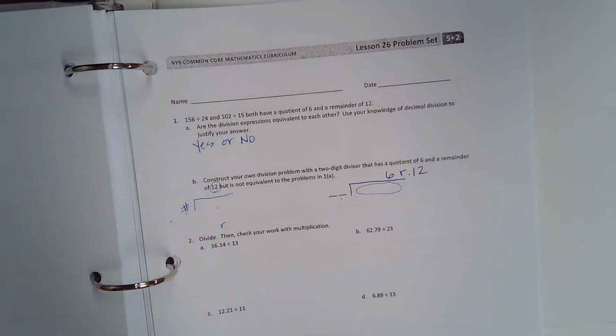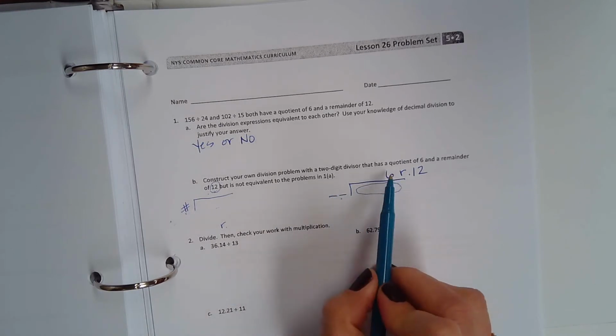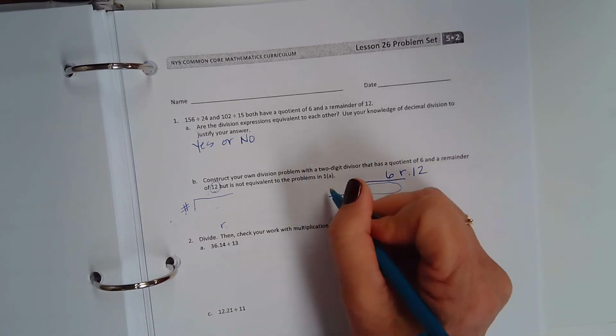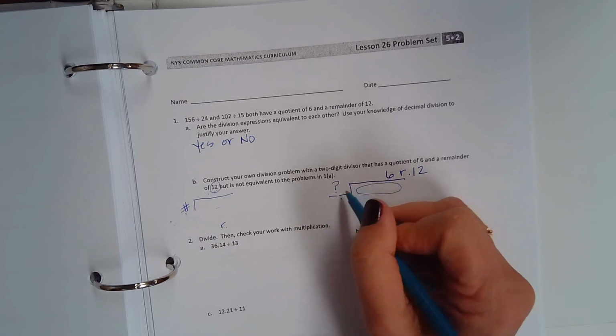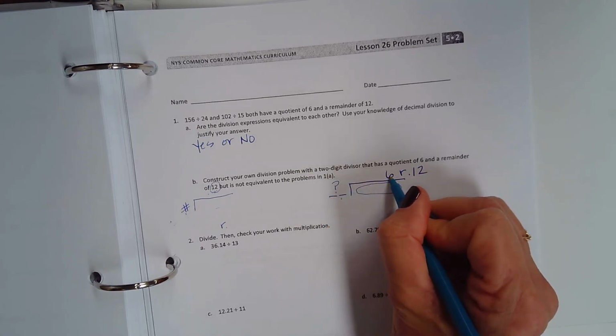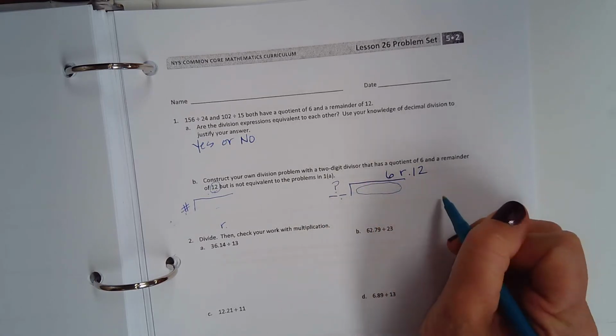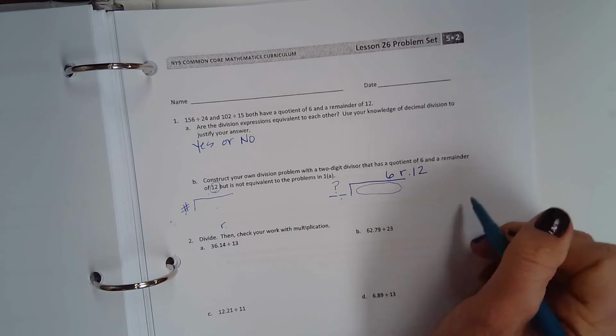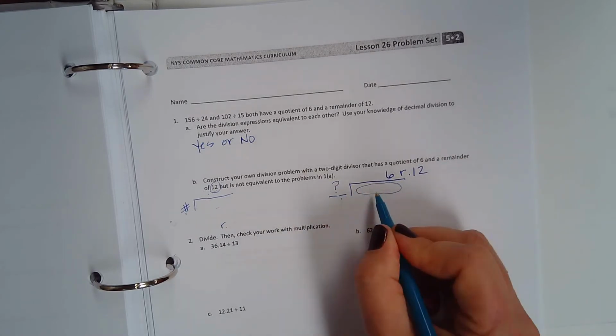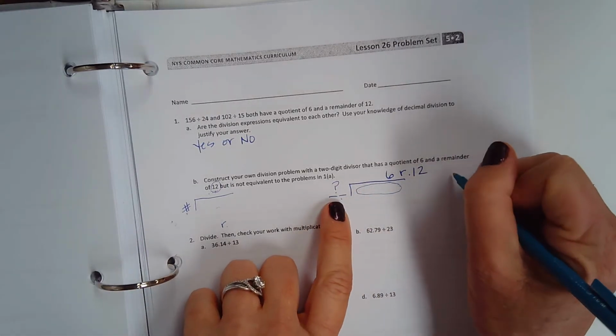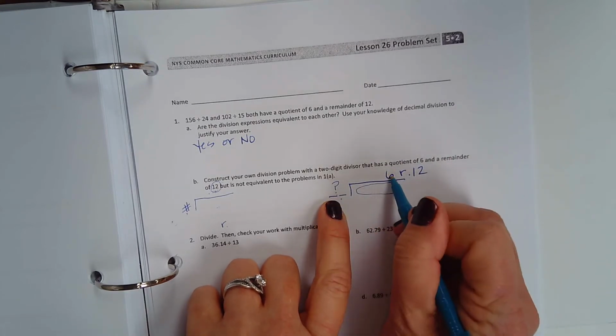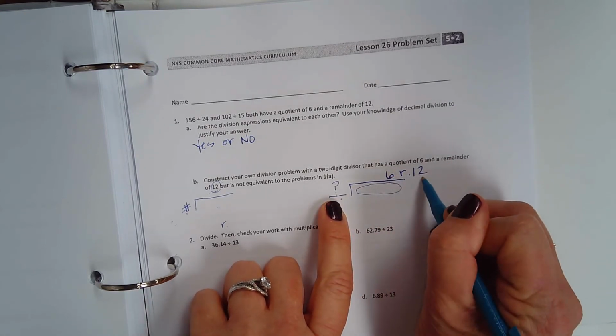So what you're going to do, you know that you're going to have a number times 6 plus 12. So you need to come up with a number that is this number times 6 plus 12.